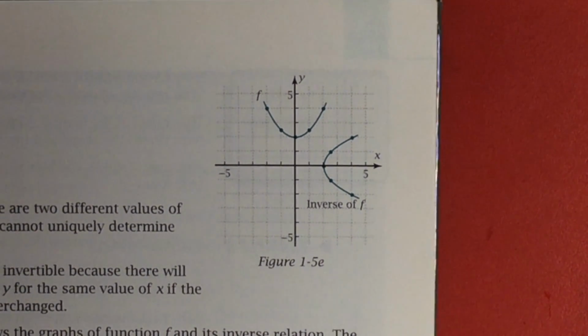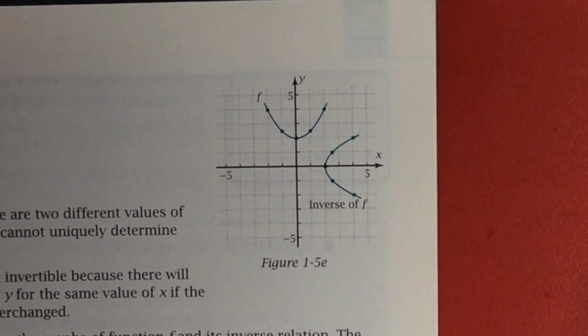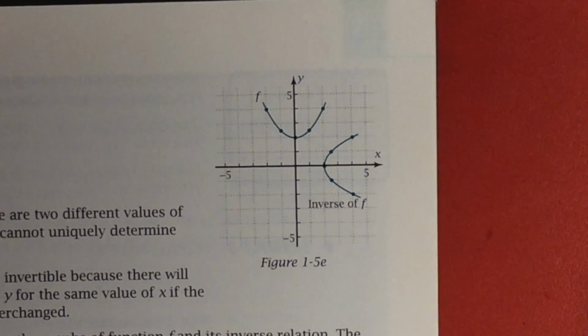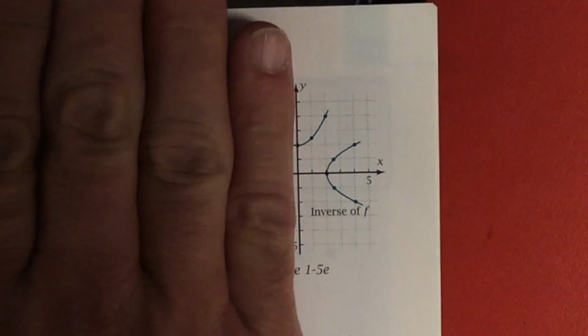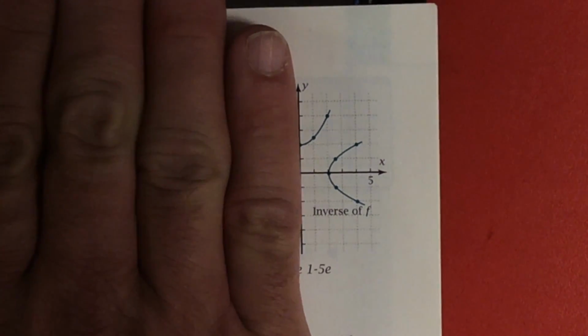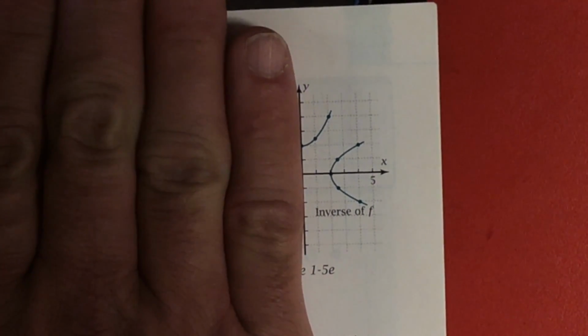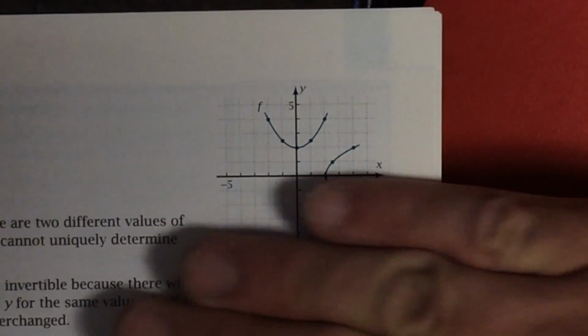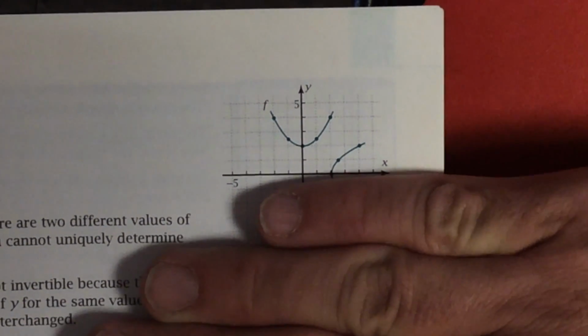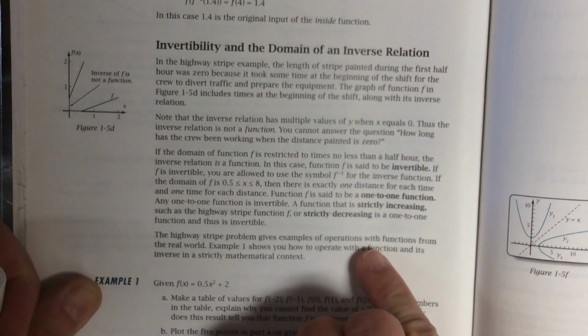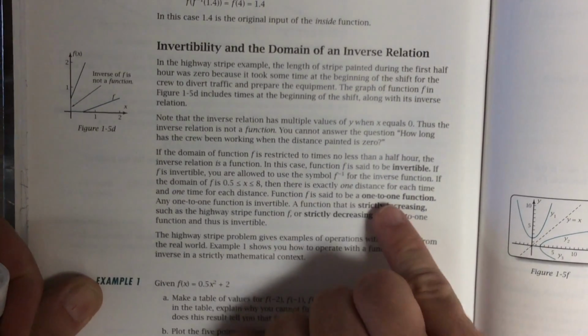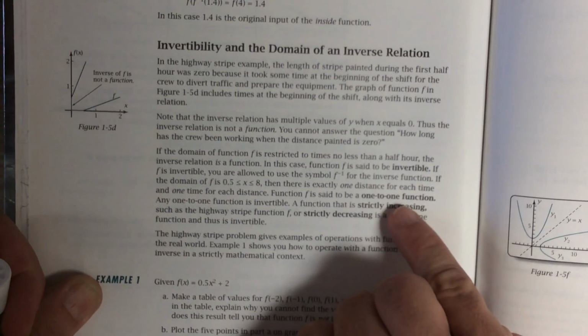You could create an inverse function by restricting the domain. If I said only for all x values greater than 0, that would become that. Now that's a function. If the whole function is invertible, then it's a one-to-one function.